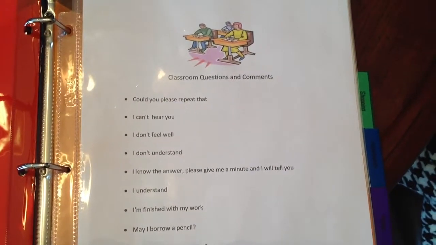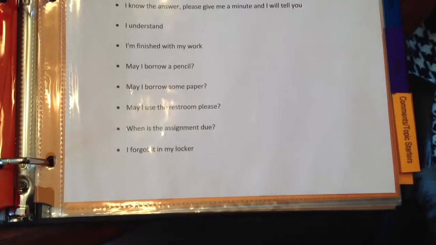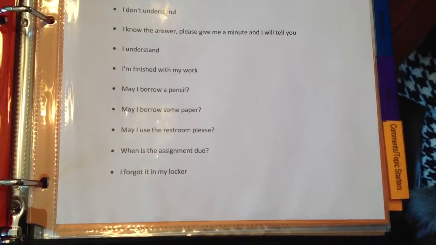Some of the examples you can see here. Could you please repeat that? I can't hear you. I don't feel well. I don't understand. I know the answer. Please give me a minute and I'll tell you. I understand. I'm finished with my work. May I borrow a pencil? May I borrow paper? May I use the restroom? When is the assignment due? I forgot it in my locker. So that is that section.